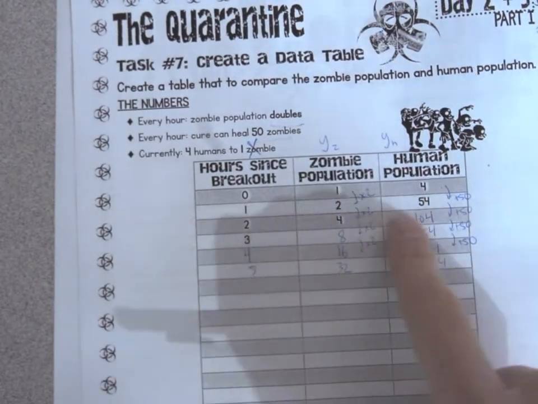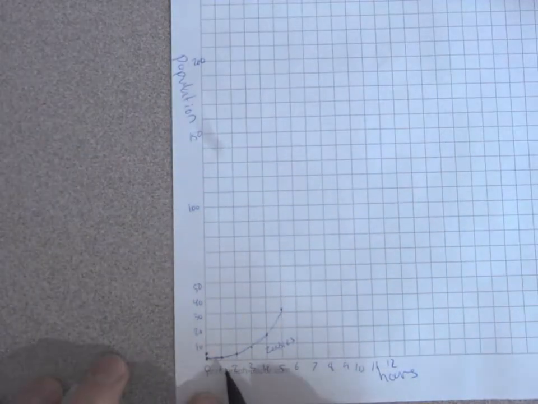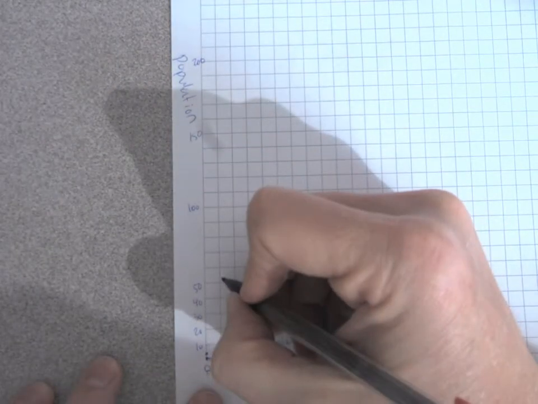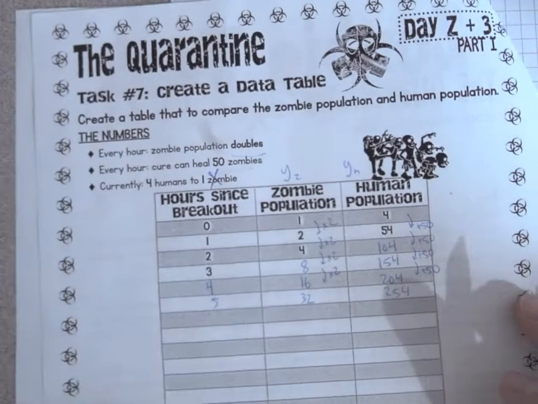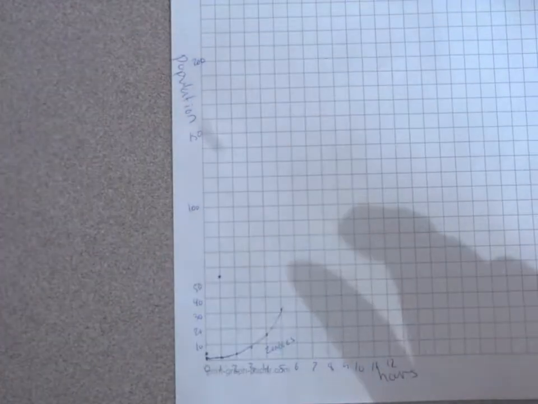Okay, after 1 hour, there's 54 humans. So we go 1, and then 54 is going to be way up here. Notice it's higher and it's steeper than the other graph. Okay, after 2 hours, there's 104 humans.